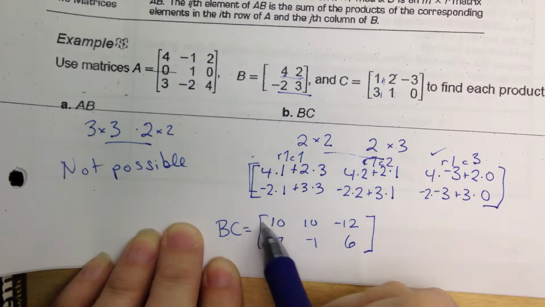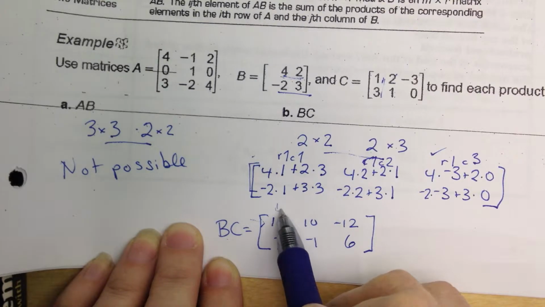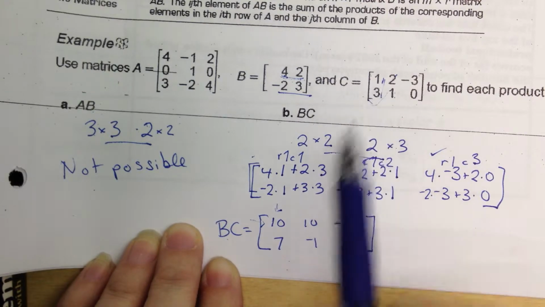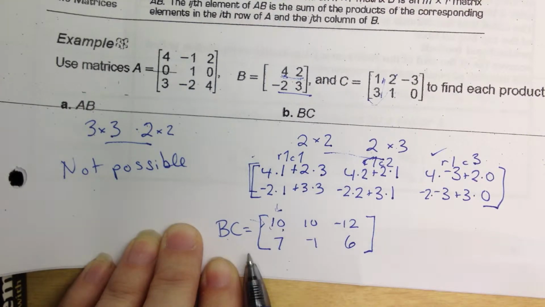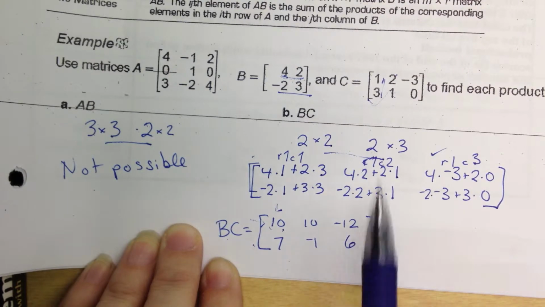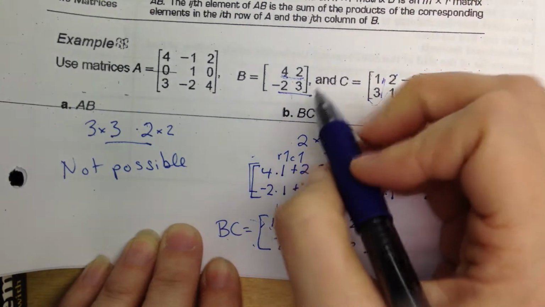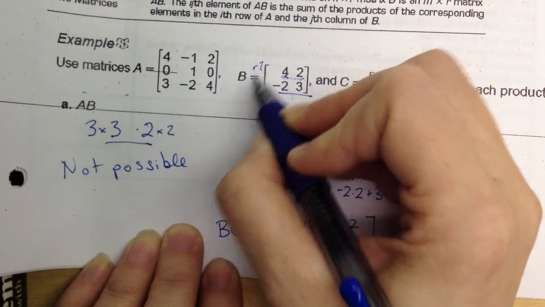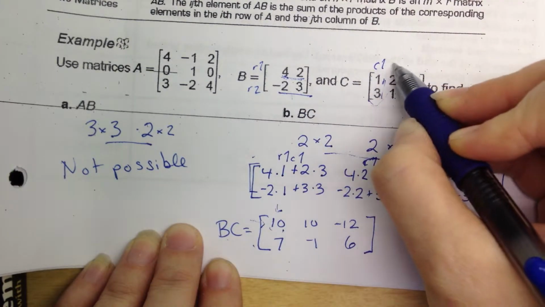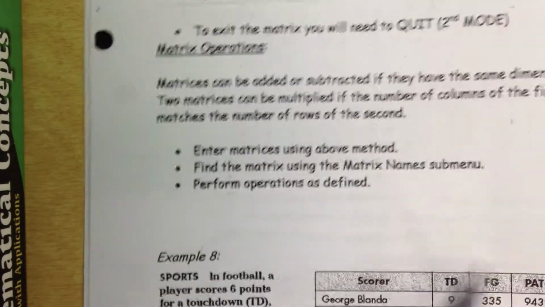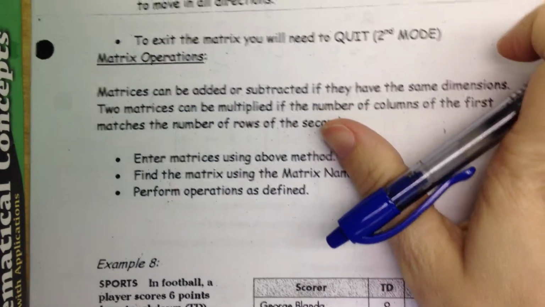So what goes in row 1, column 1, is row 1 of your first matrix multiplied by column 1 of your second matrix, and the results added together. What goes in row 2, column 3, is row 2 times column 3, and the results added together. So you take the rows of your first matrix, multiply by the columns of your second matrix. That's it. Now, it doesn't mean that that's simple. I think you should get a little more practice with it, but that's the basic concept.